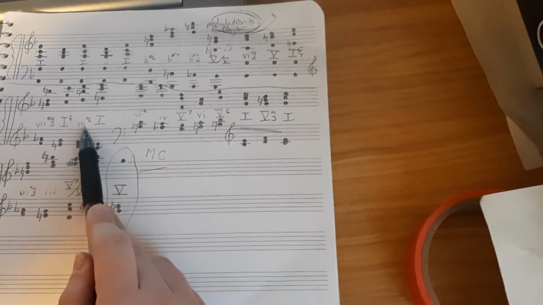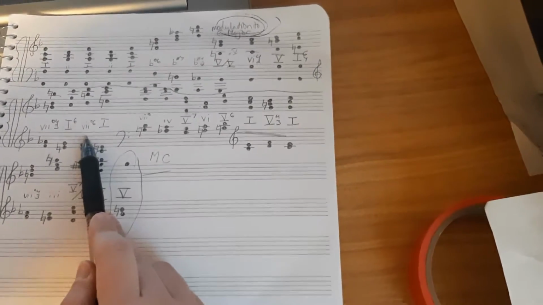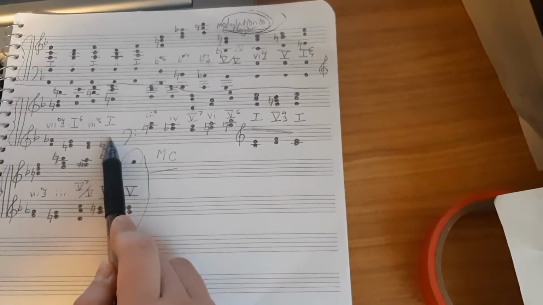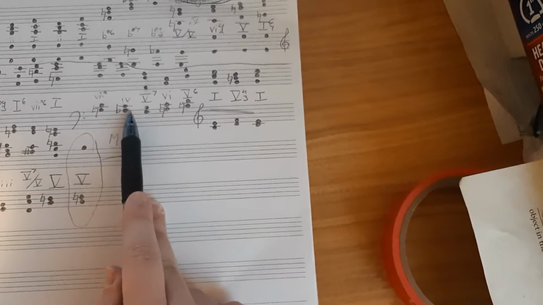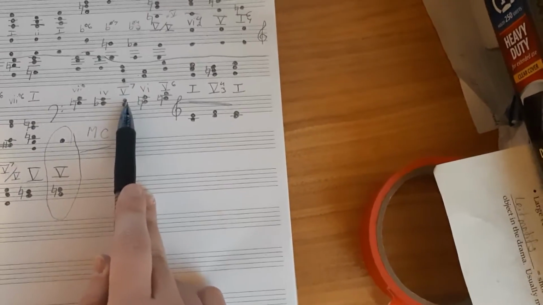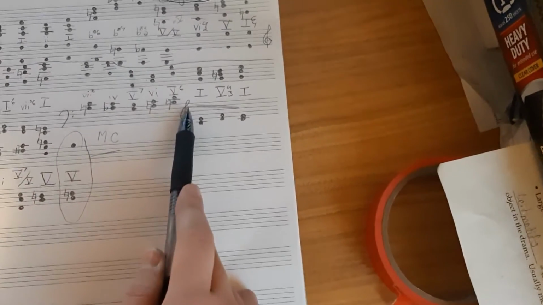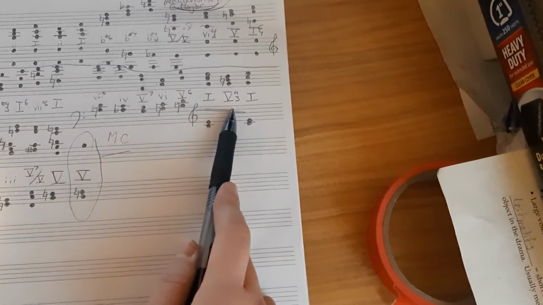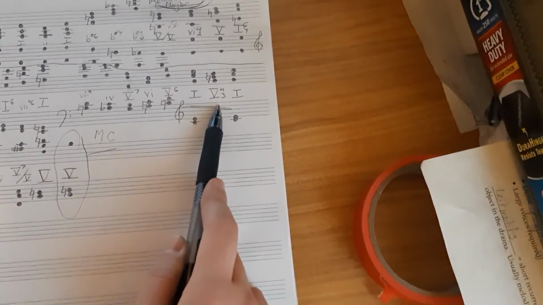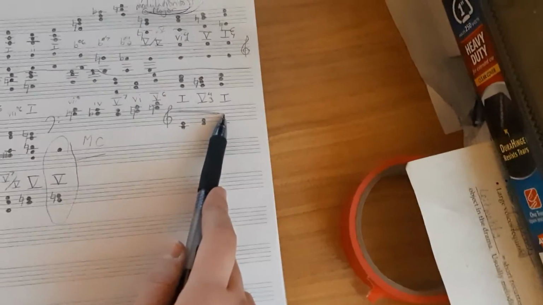7 again acts as a gateway for 1, as 7 diminished first inversion leads to 1 in C major. 7 diminished, minor 4, 5/7, 6, 5/6, 1, finally, cadential extension of 5/7 in the second inversion, and then 1.